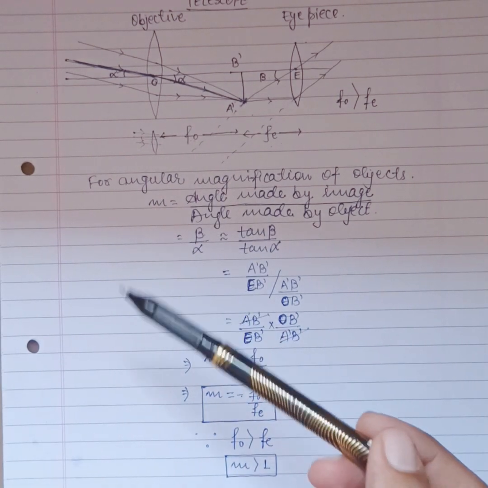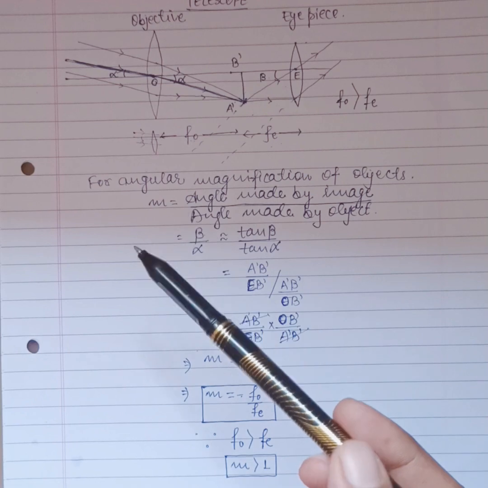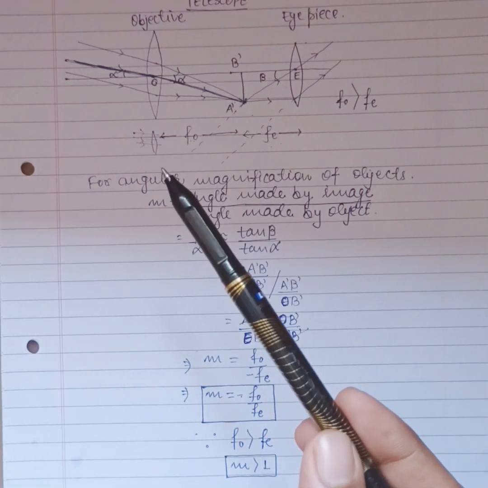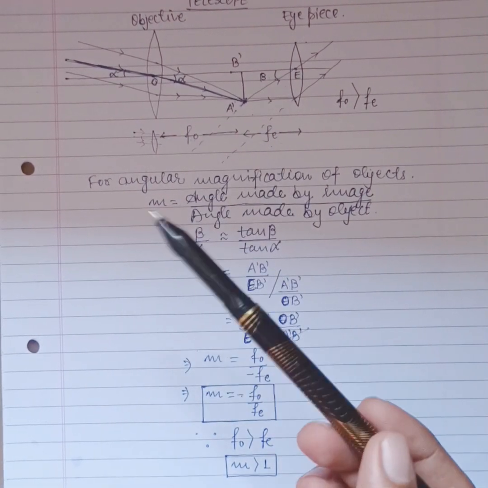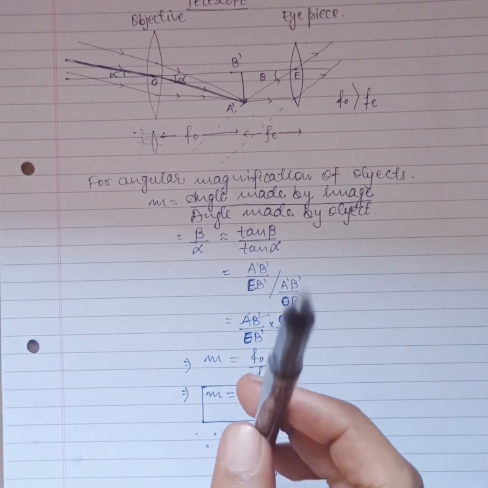But in the case of planets and stars, we don't really consider whether the object is inverted or not. We simply consider the object is kept erect.